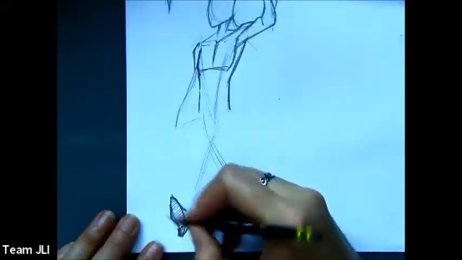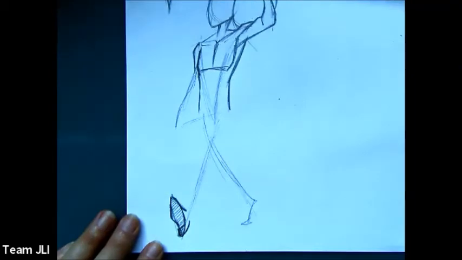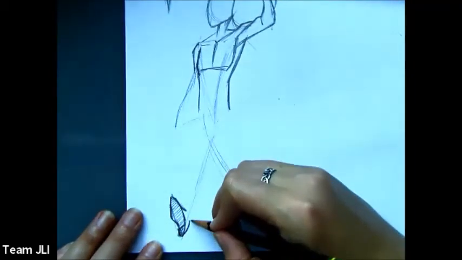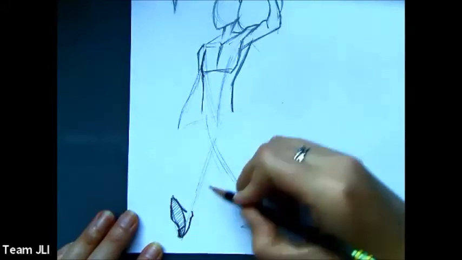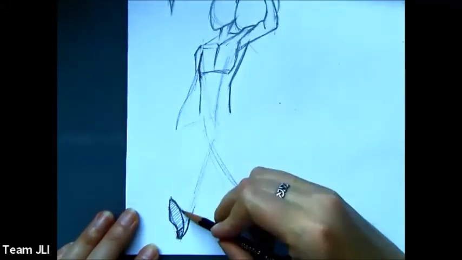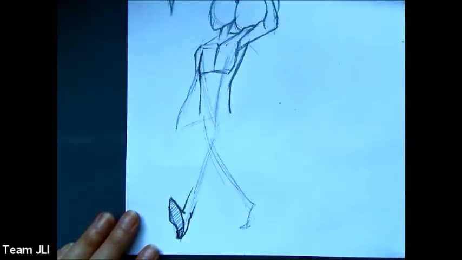If you want to try and go for an actual barefoot, go for it, but I figure toes are just too fiddly for what we're doing right now. So we're just going to stick a shoe on there. And then I remember that I've got my ankle bone, so I'm going to stick in that little ankle bone before I continue up with straight lines where there's the shin bone and not a whole lot of muscle.